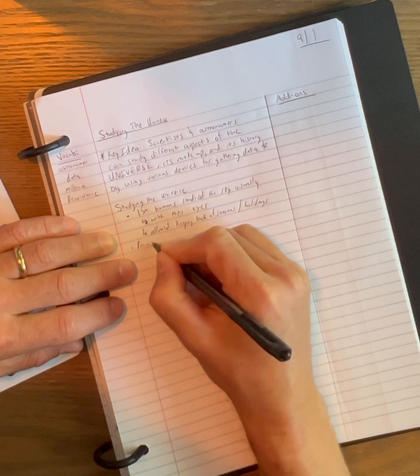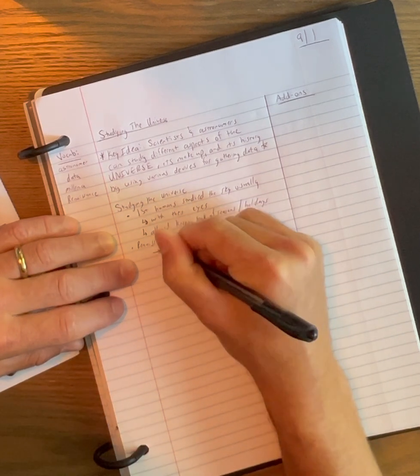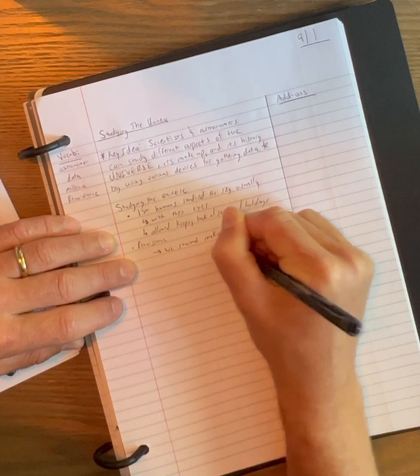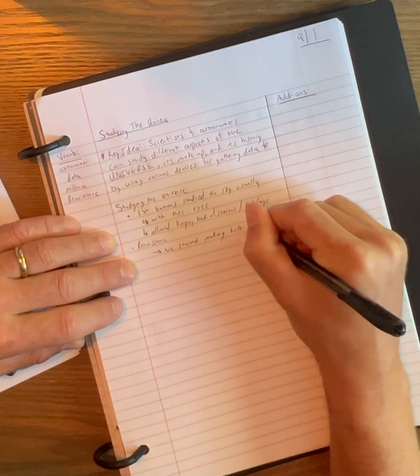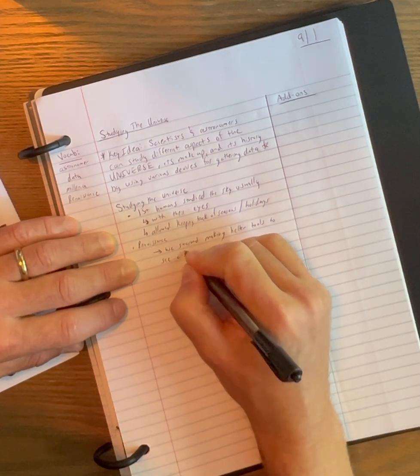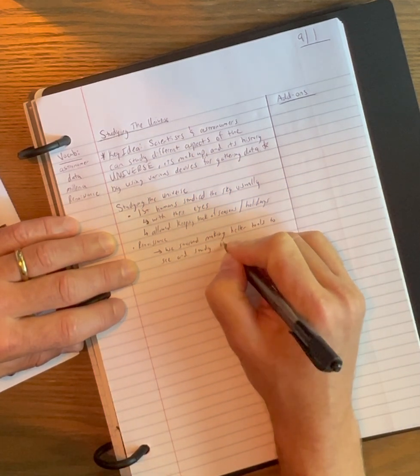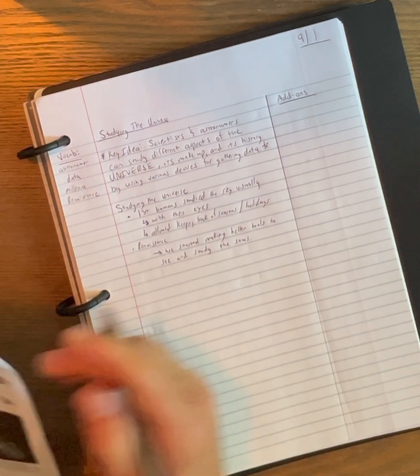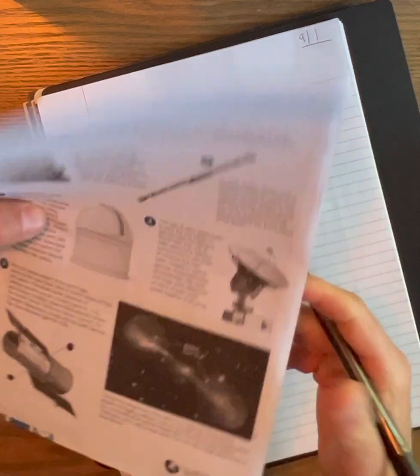So, during the Renaissance, I would write, we started making better instrumentation. I like the word tools to see and study the stars. All right, easy. First topic done, studying the stars.